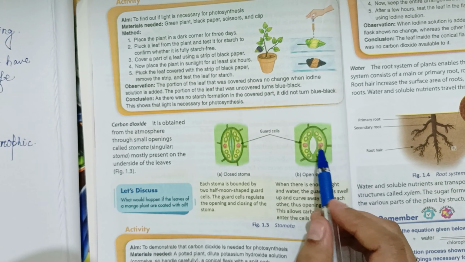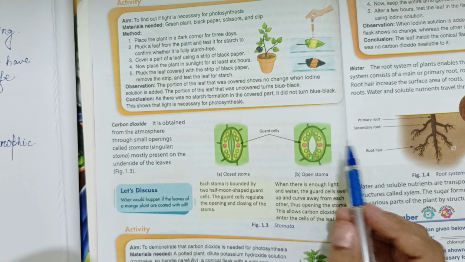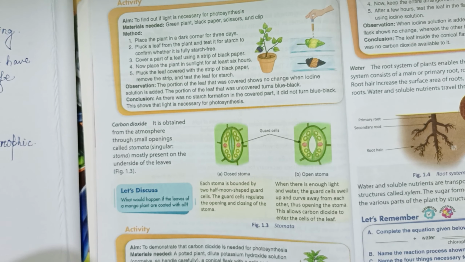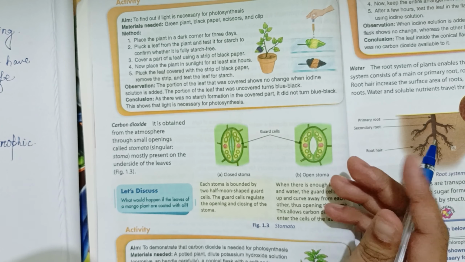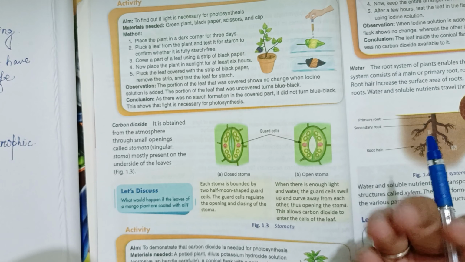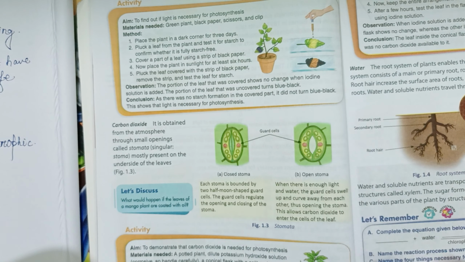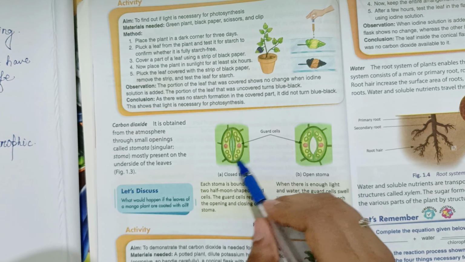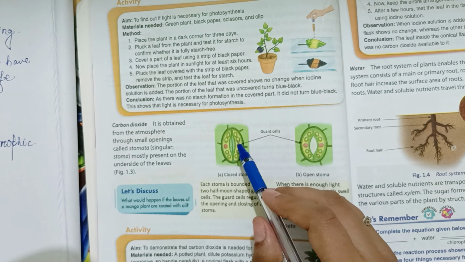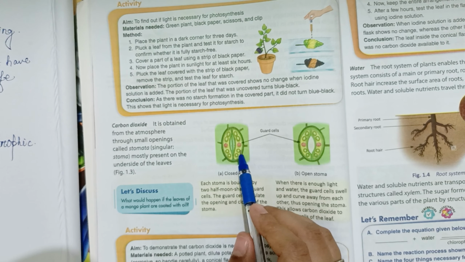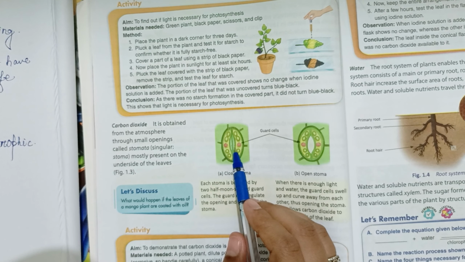The guard cells absorb the water, like you must have seen when we put raisins inside water, the raisins swell up after some time. In the same way, in dry condition, when the water is not absorbed, the stomata will remain closed. Mostly you can see this condition during the night time when there is no light.